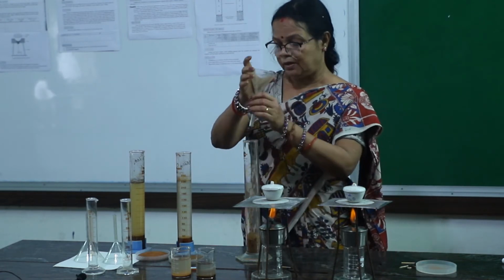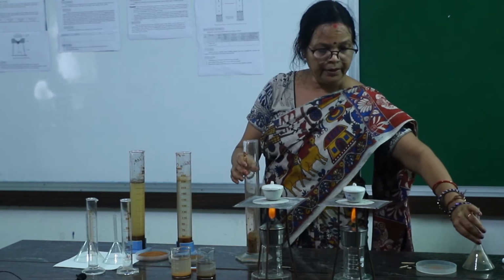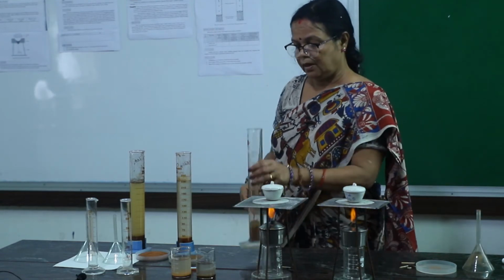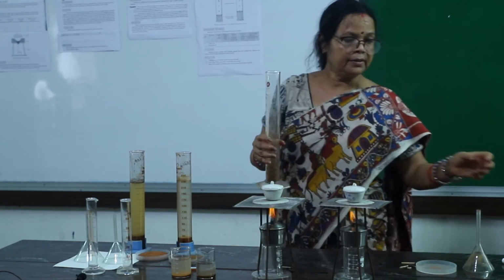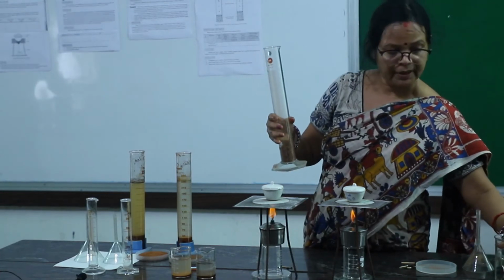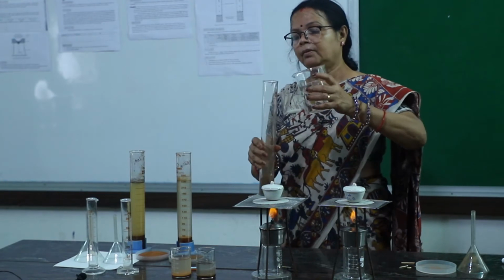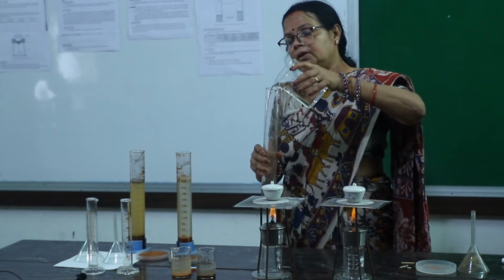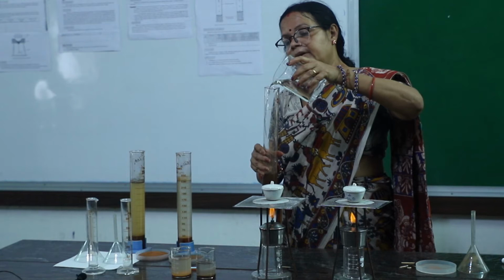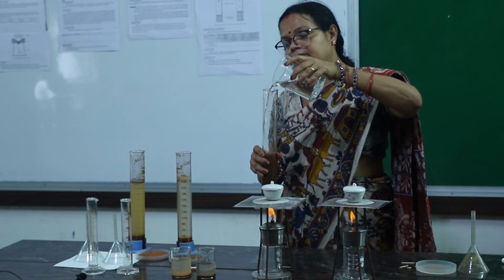You can take 50 gram of soil, either garden soil or roadside soil. Next you have to add 200 milliliter of water and make it up to 250 milliliter.